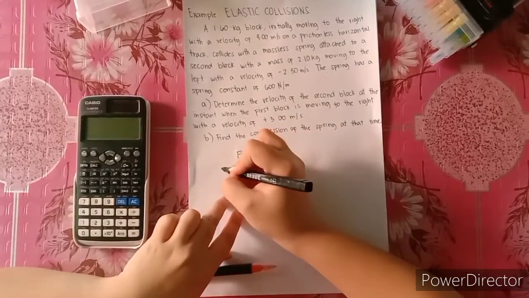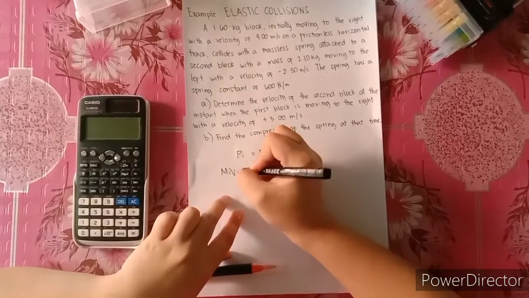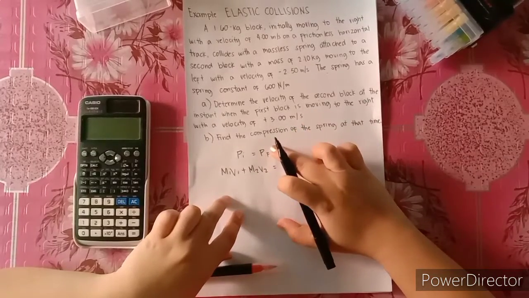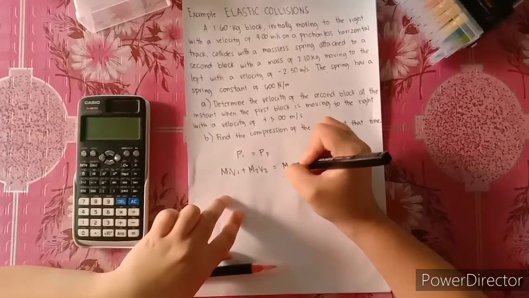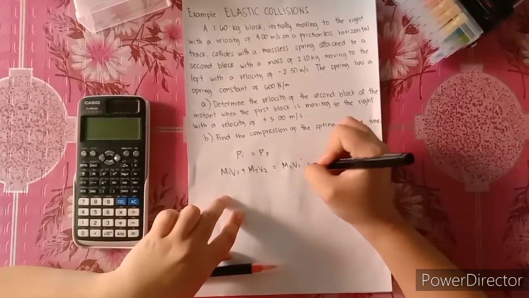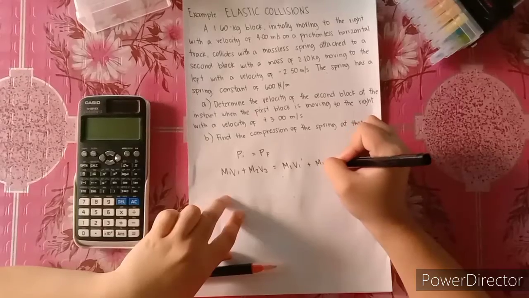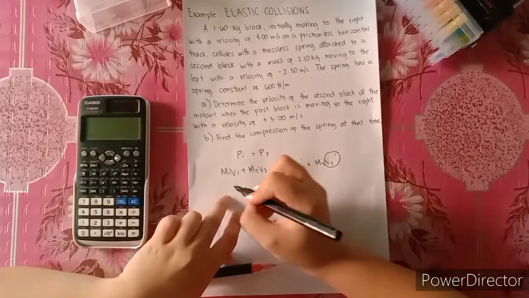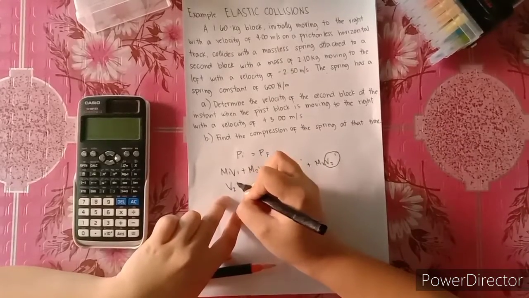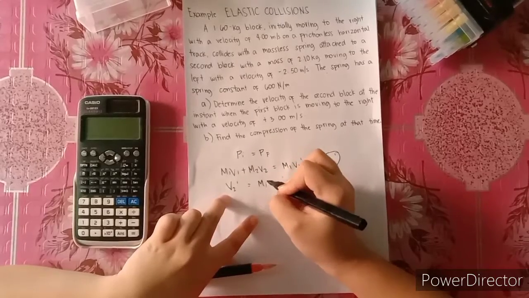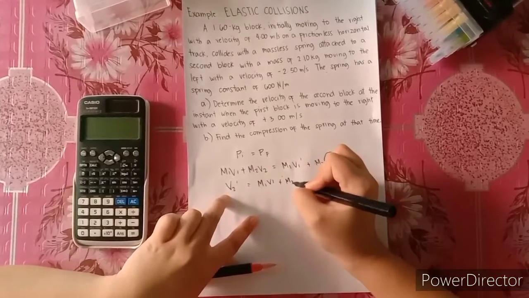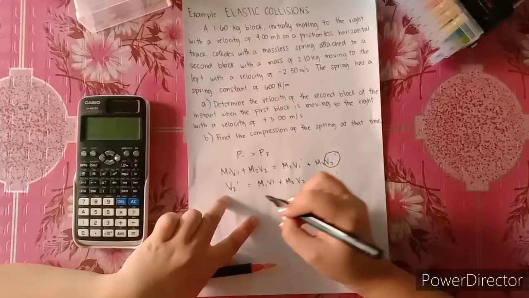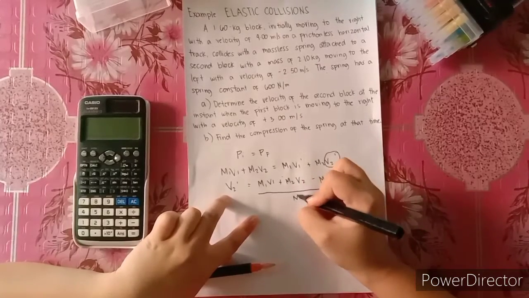Initial momentum is equal to m1 v1 plus m2 v2 equals final momentum is equal to m1 v1 prime plus m2 v2 prime. Since ang hinahanap natin is yung v2 prime is equal to m1 v1 plus m2 v2 minus m1 v1 prime all over m2.